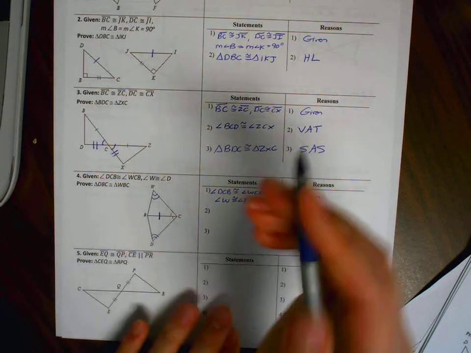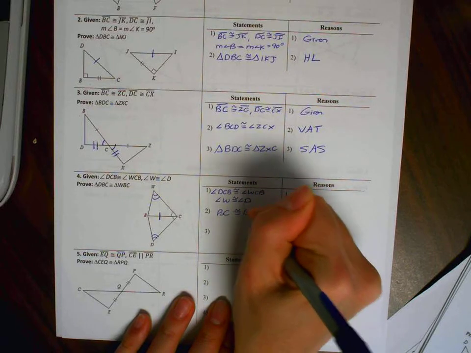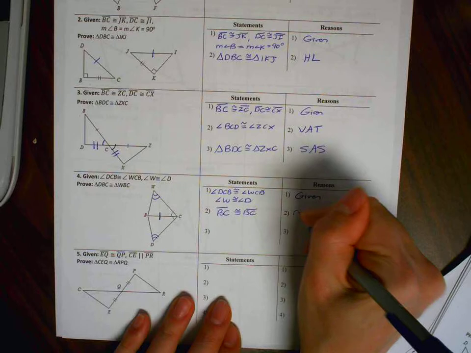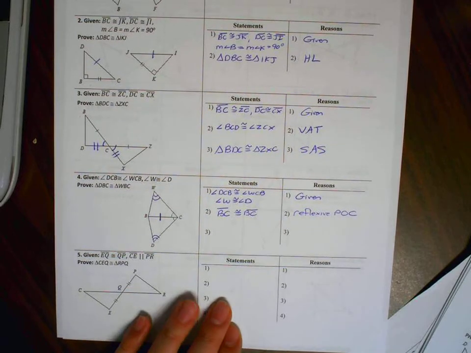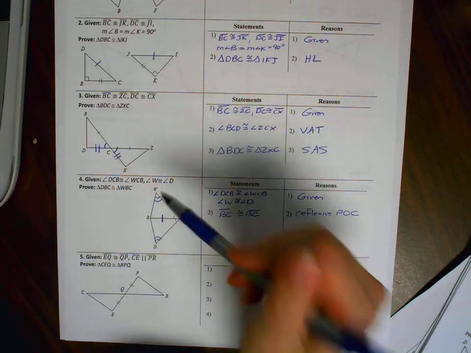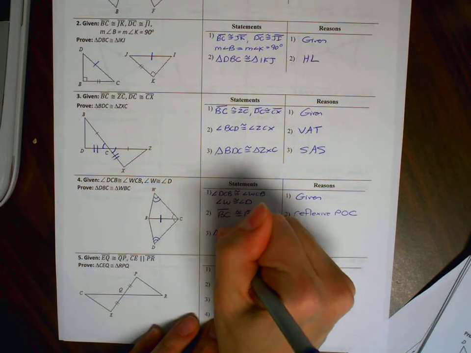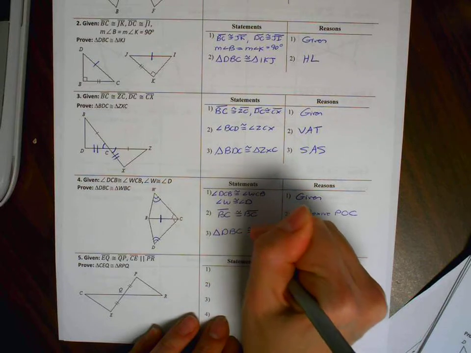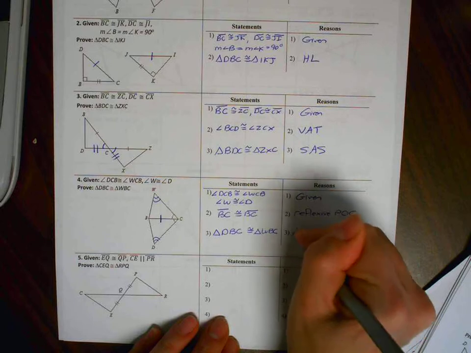So I can say BC is congruent to BC, and the reason is reflexive property of congruence. And now I have enough. Now I have angle, angle, side. So now I can say triangle DBC is congruent to triangle WBC, and the reason is angle, angle, side.